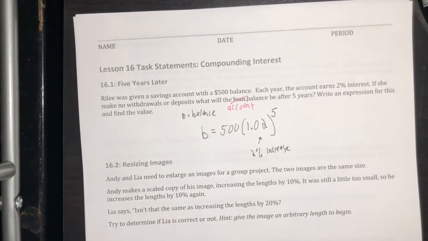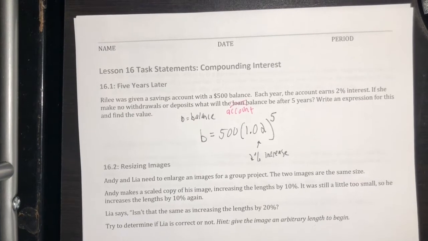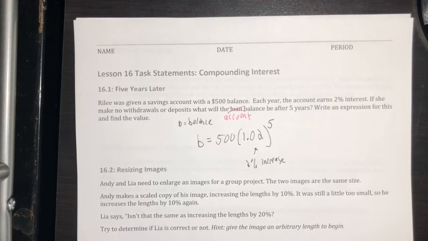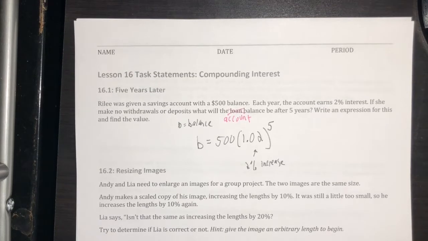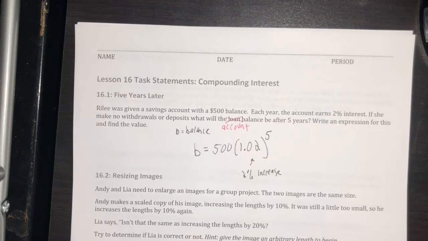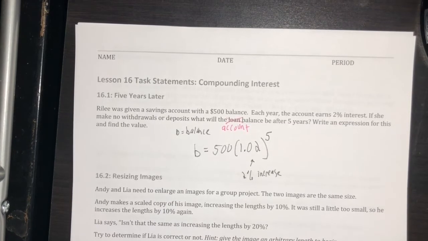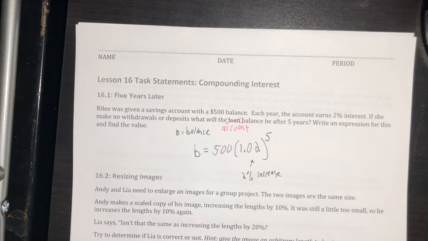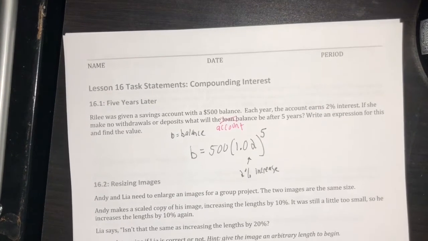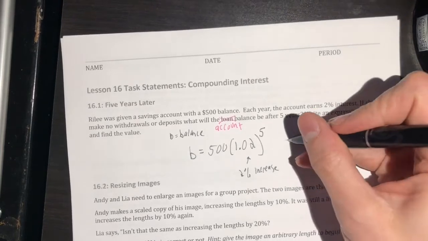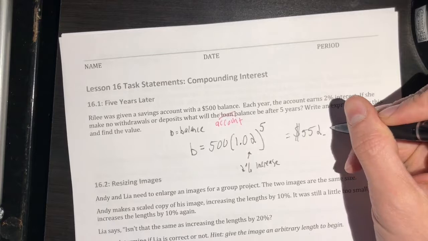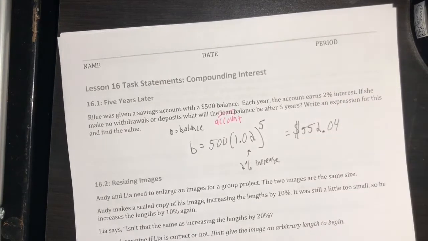And then I've already got my Desmos calculator open. That's a lie. I have to open it now. But if I plug that in, I will get $552.04.